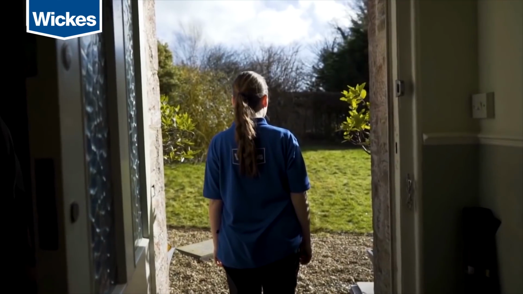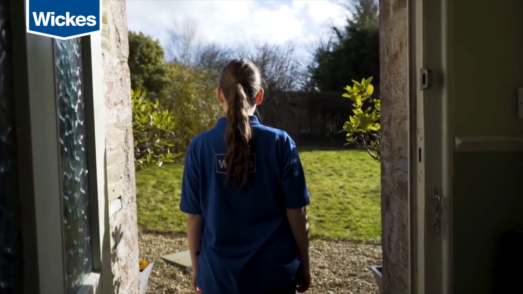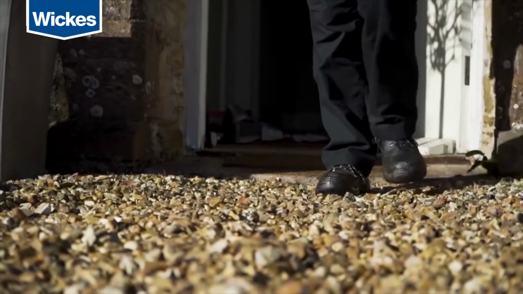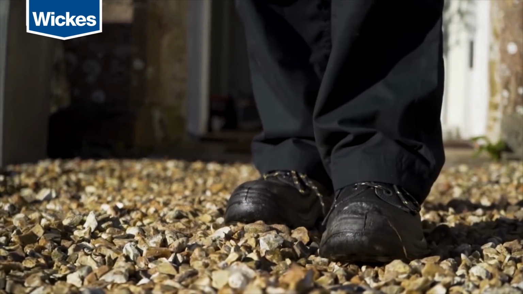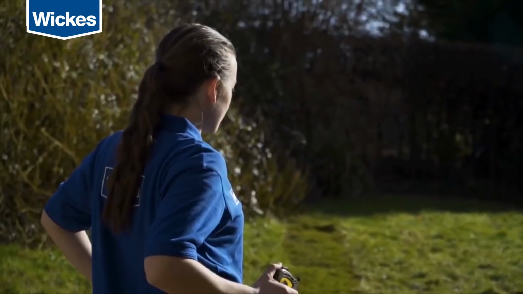A path is a long-lasting garden feature, so take some time to thoroughly plan your design. See our online guide or leaflet for advice on planning and preparation and aftercare.